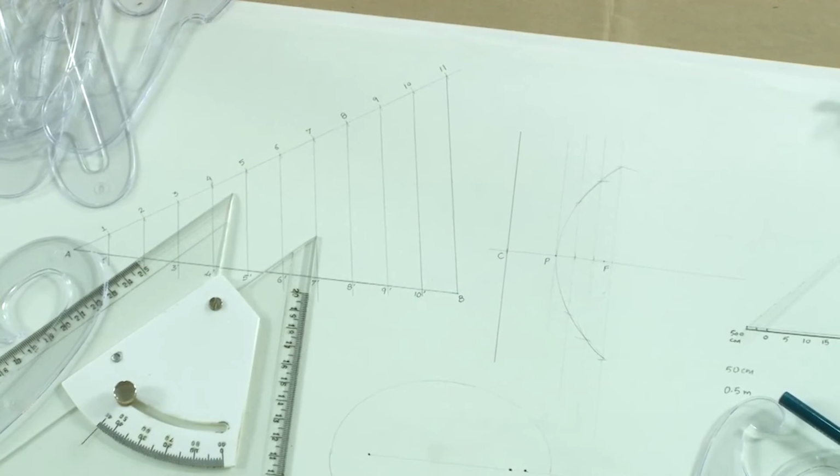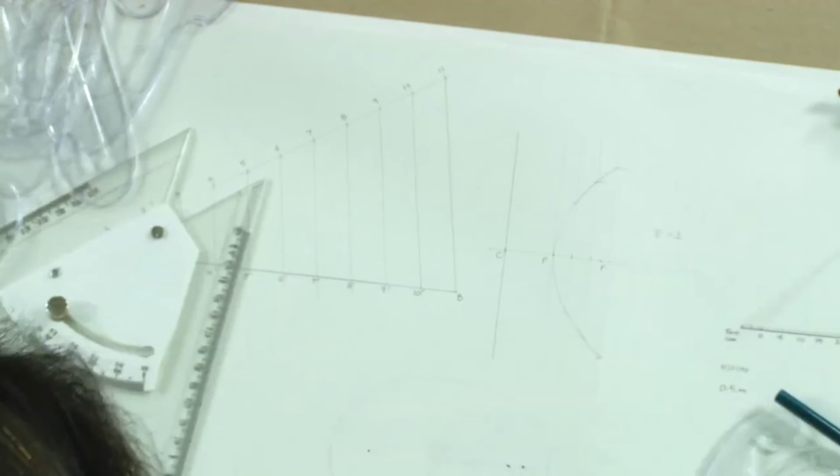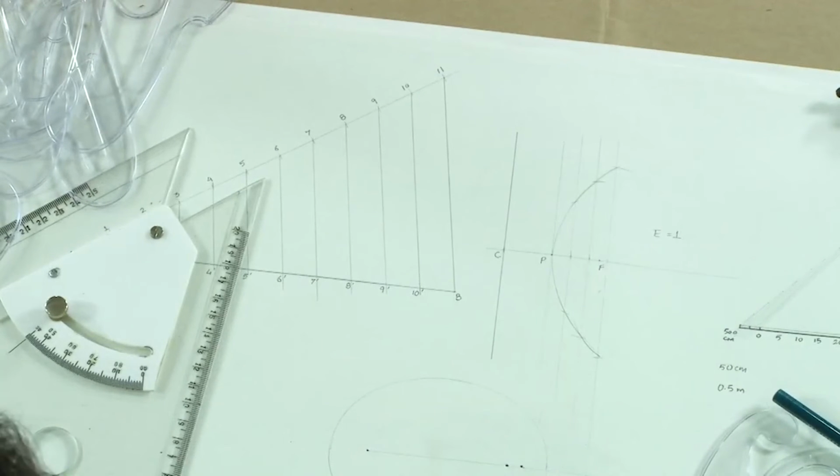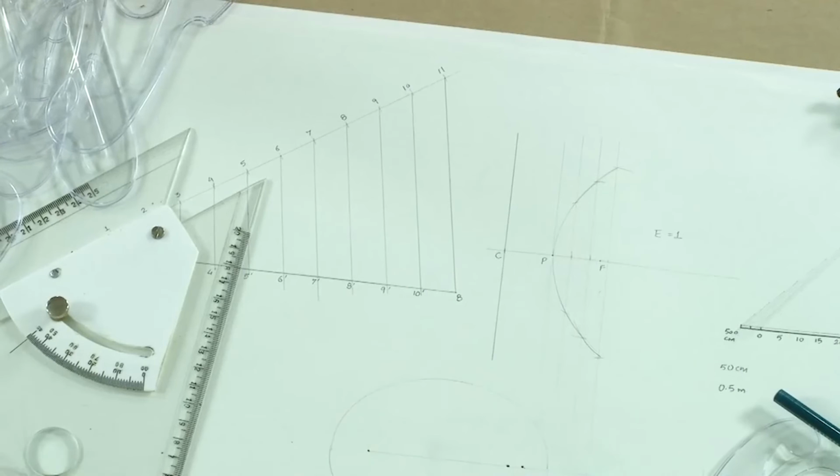So the method of construction is very similar for ellipse and parabola, but in this case the whole difference is generated because of this eccentricity. If we have this eccentricity, E is equal to 1 here, while here this E is equal to 2 by 3. The moment we have this eccentricity equal to 1, we will always get a parabola, while in other cases we will get an ellipse.